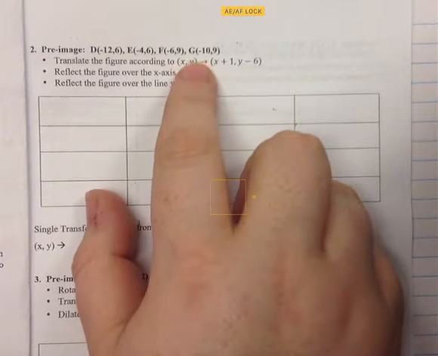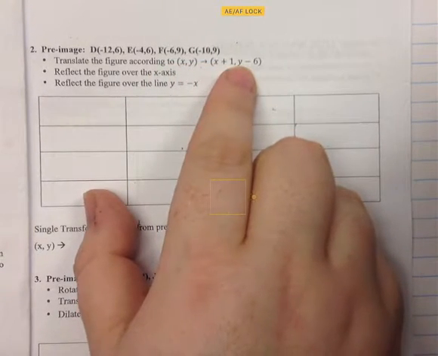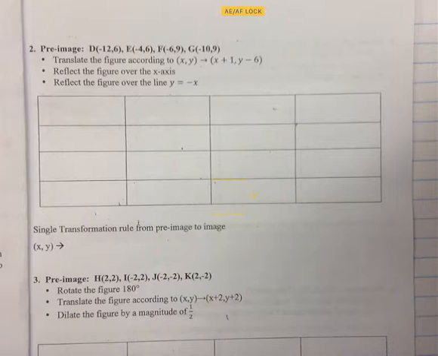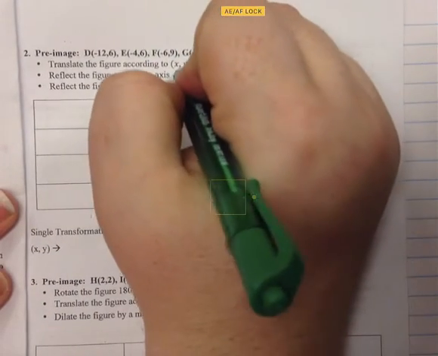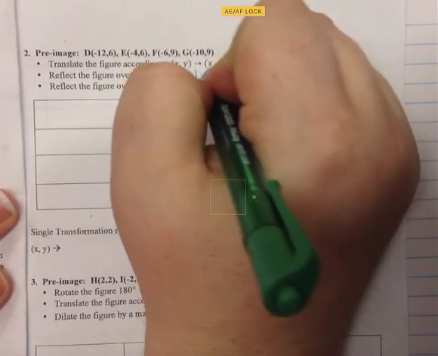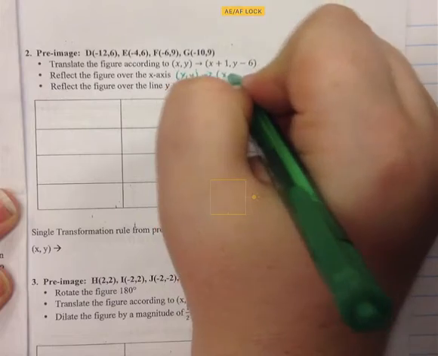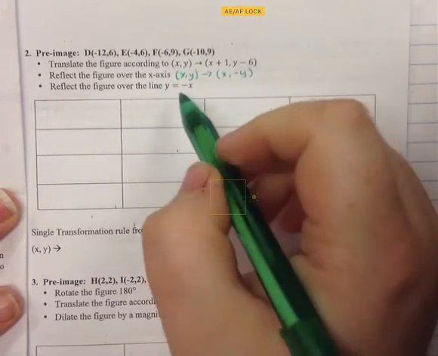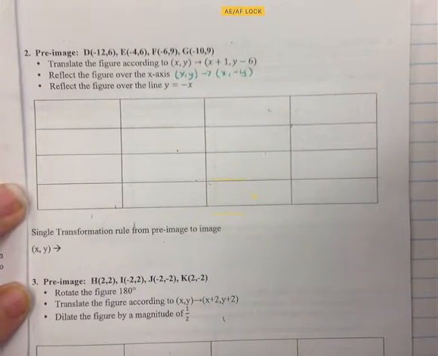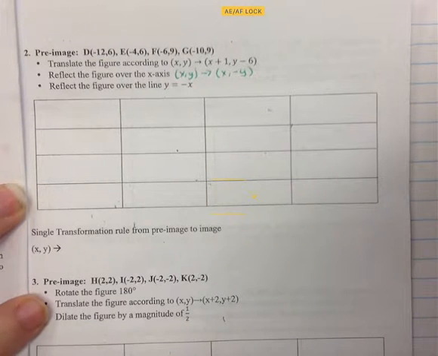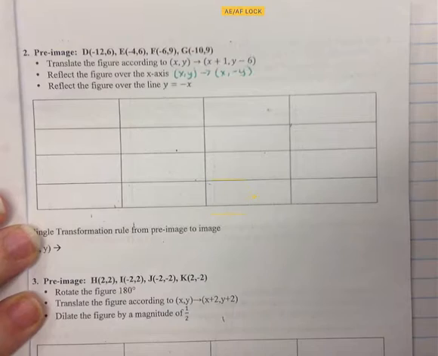The first rule, translate the figure according to this rule. We've already been given the rule. The second one says to reflect the figure over the x-axis. That rule is x, y maps to, x-axis is negate the y values, so it's going to be x comma negative y. And then it says to reflect the figure over the line y equals negative x.